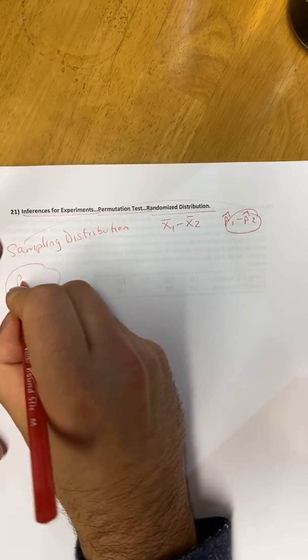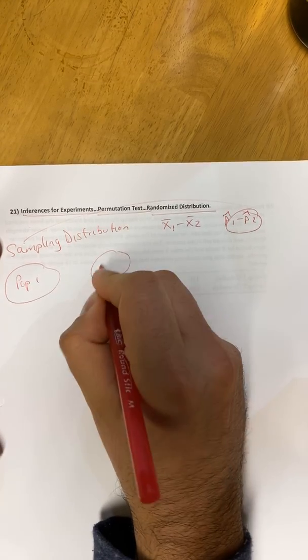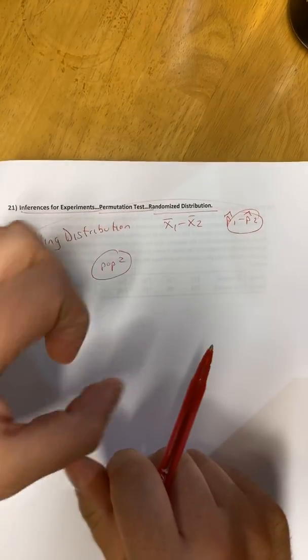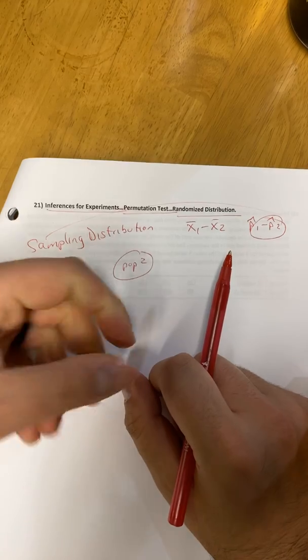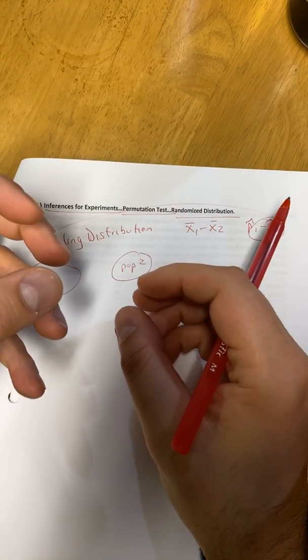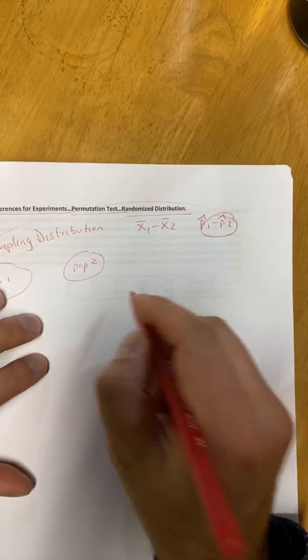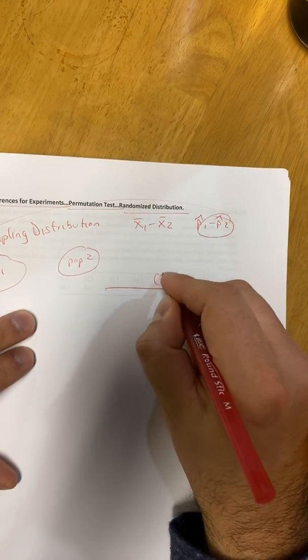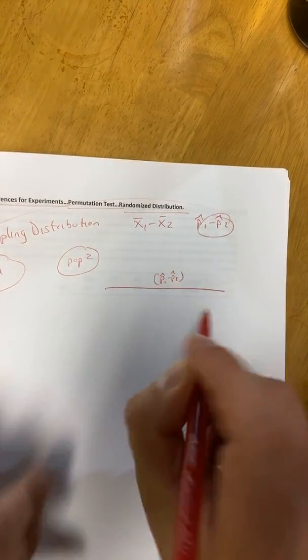I'm just going to talk about that for a second. So we have a population. We have another population. We take a sample from this population, calculate some proportion, take another sample from this population, calculate some proportion, subtract that proportion, and then plot it. So then we get that.